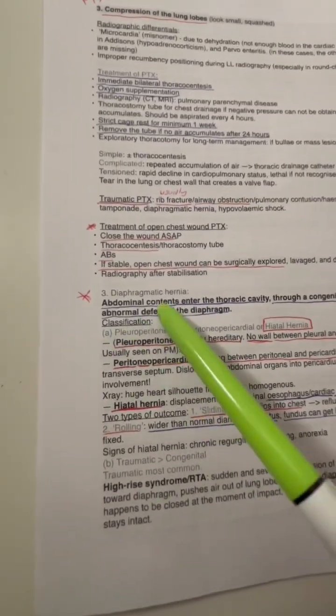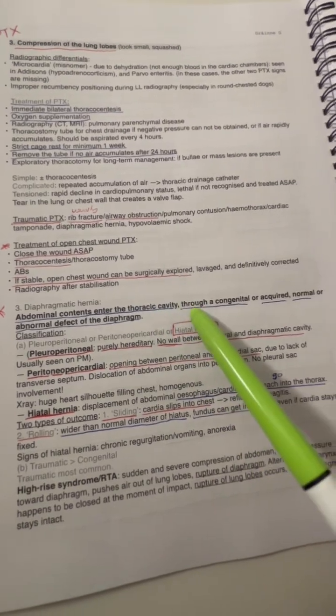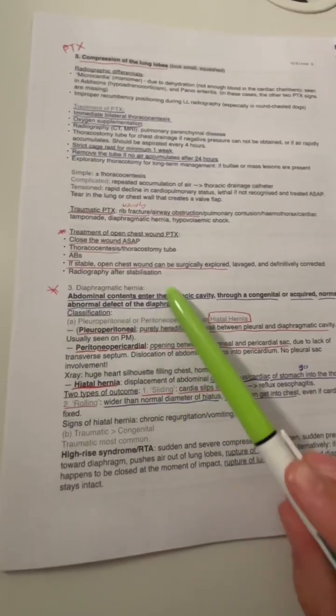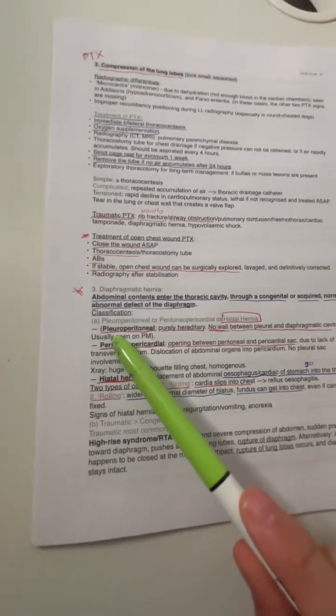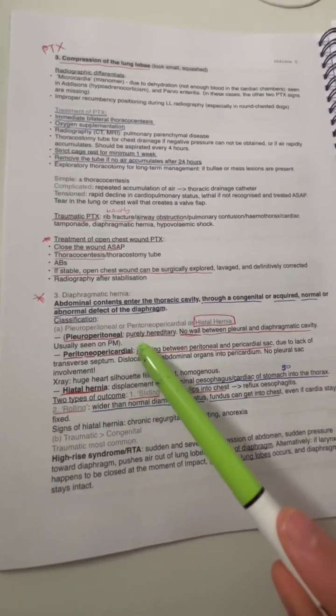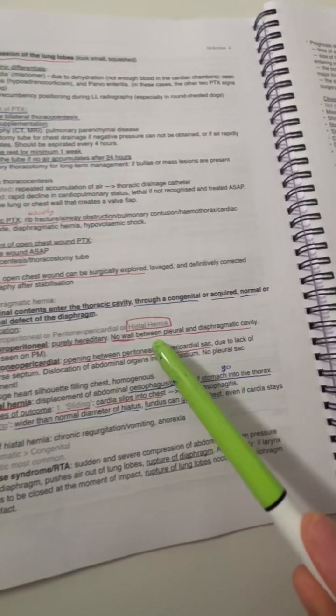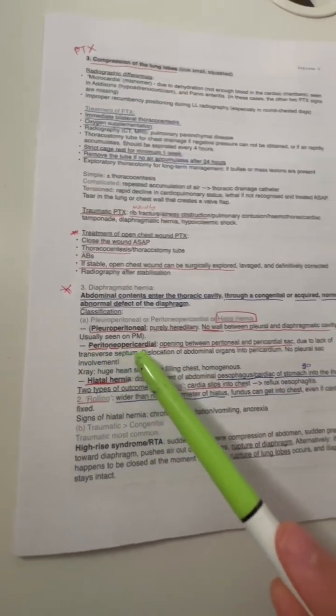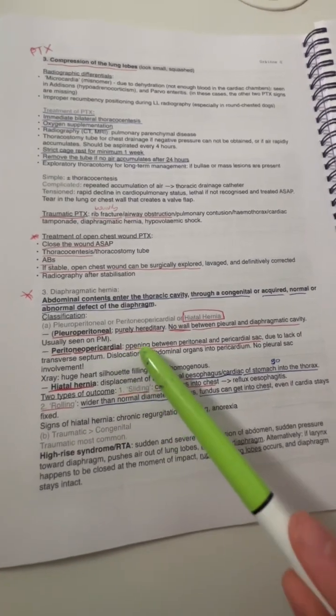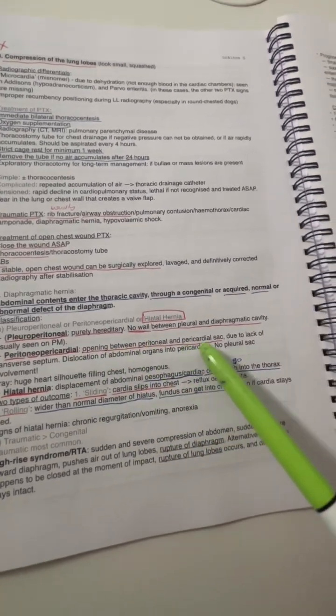So the abdominal contents enter the thoracic cavity through a congenital, acquired, normal, or abnormal defect of the diaphragm. The classification: you have pleuroperitoneal hernia, which is purely hereditary. There's no wall between the pleural and diaphragmatic cavity. And the peritoneopericardial hernia. This is an opening between the peritoneal and pericardial sac.